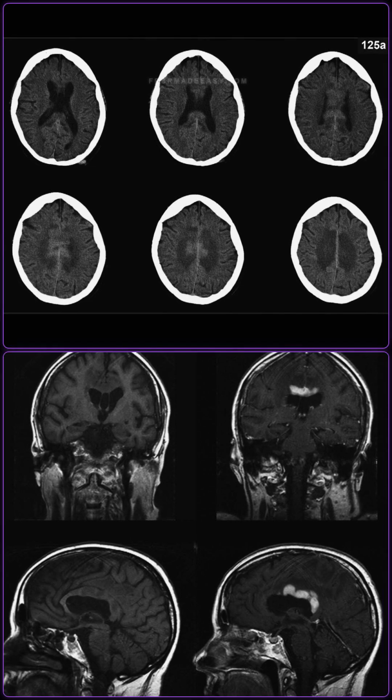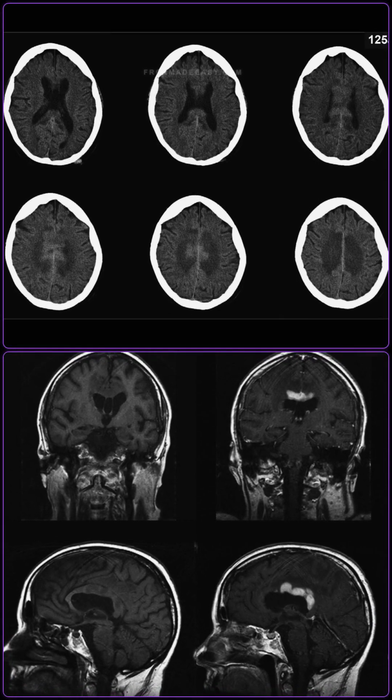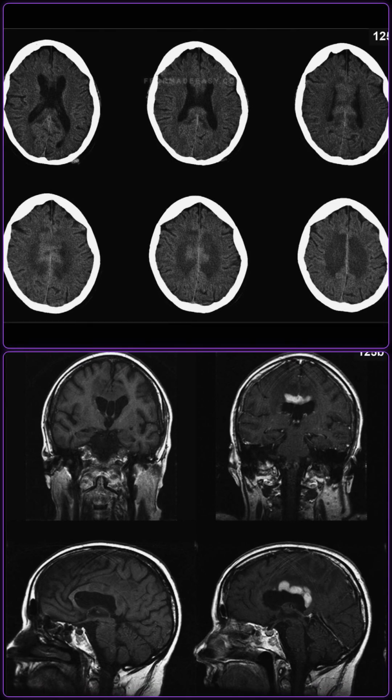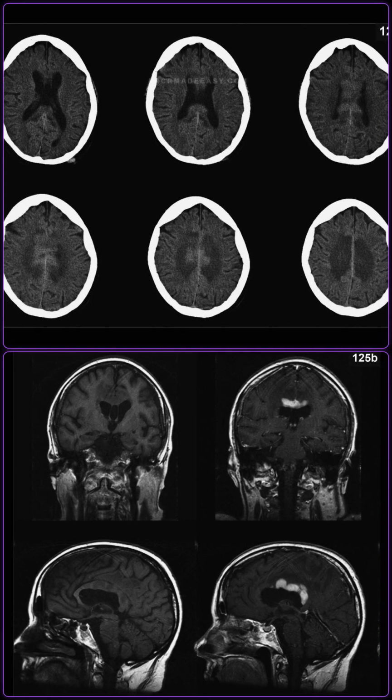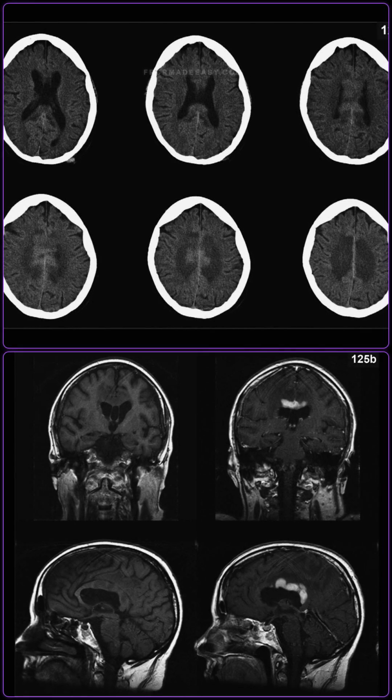A 68-year-old female presented with worsening headaches. I am showing you axial non-contrast CT and pre- and post-contrast sagittal brain MRI scans. Describe the findings.